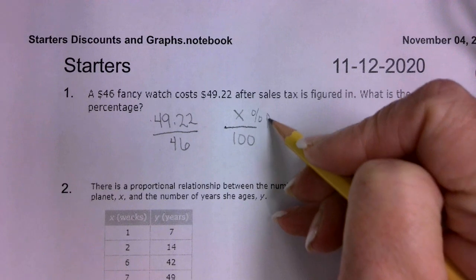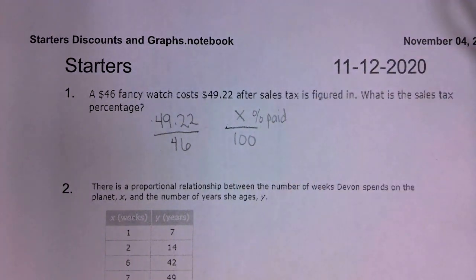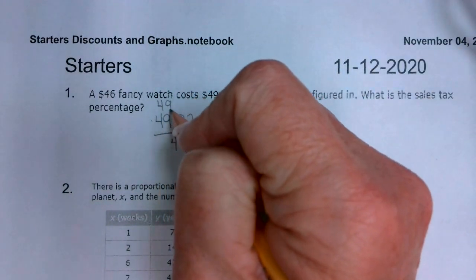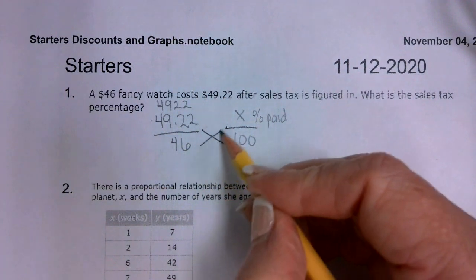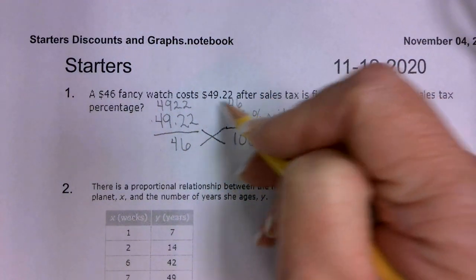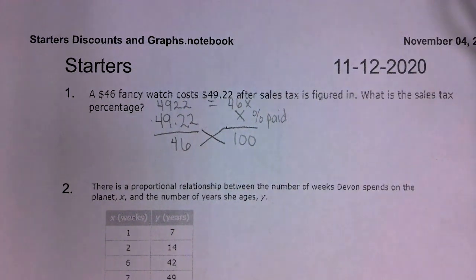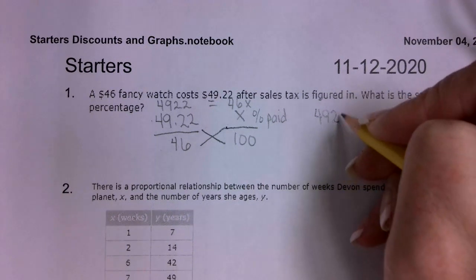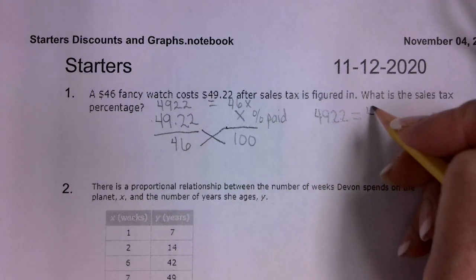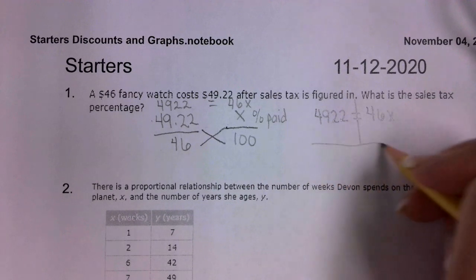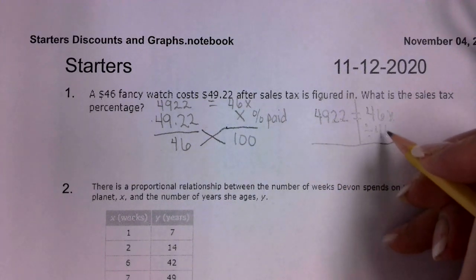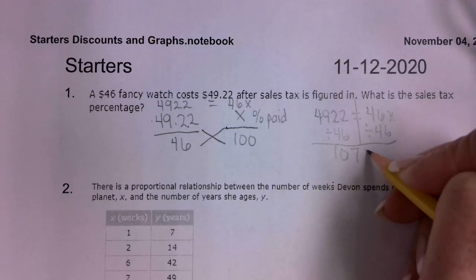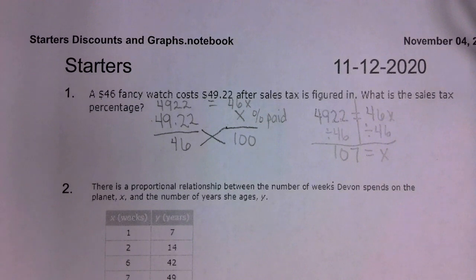remember over here, over 100. So we cross multiply and get 4,922, and then we get 46x. So we're looking for the number that we multiply 46 by to get 4,922. To get that, we just divide by 46. And that's going to give us 107 is equal to the percent that's paid.